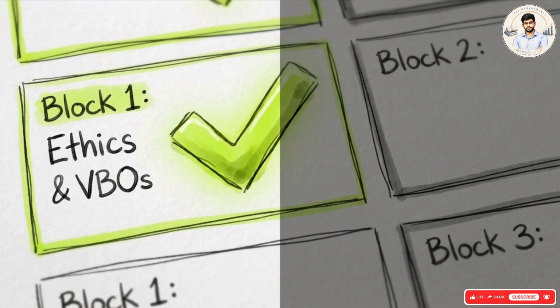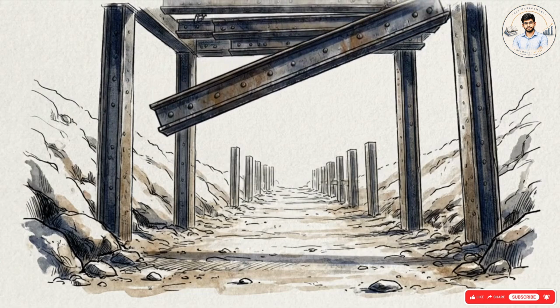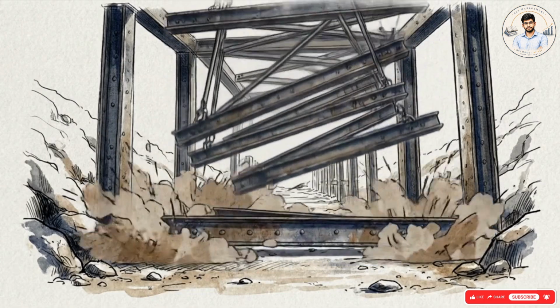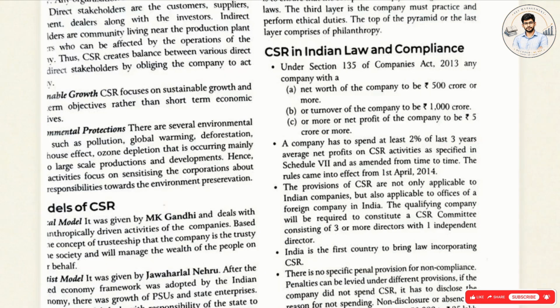Block 1 of the Chapter 4 roadmap is now complete. However, everything we have discussed so far has been about voluntary ethics. The next challenge is understanding what happens when ethics are no longer a choice, but a legal requirement. This leads us into Block 2.